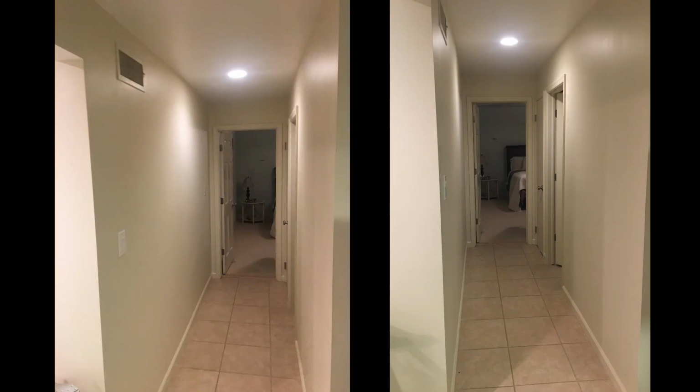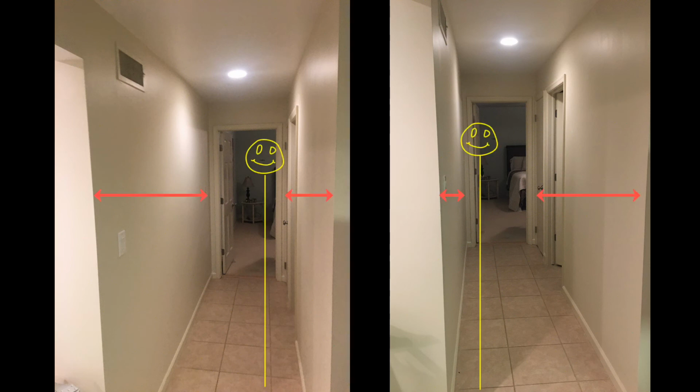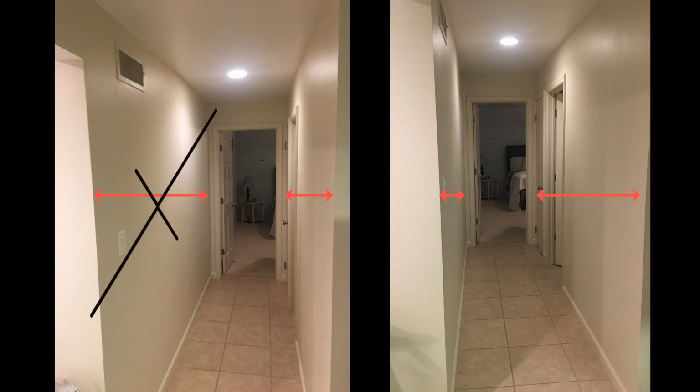Here is the same hallway from two different viewpoints. Standing to the left or right will determine how much of each wall you see. Since the left wall is relatively empty, it doesn't make sense for this to take up a lot of space in your drawing.